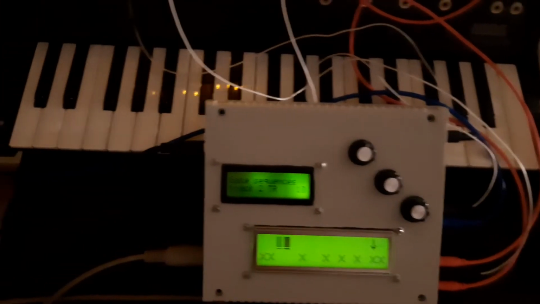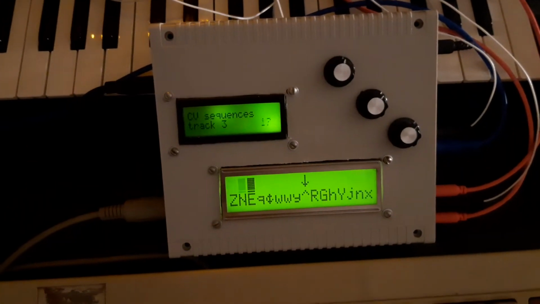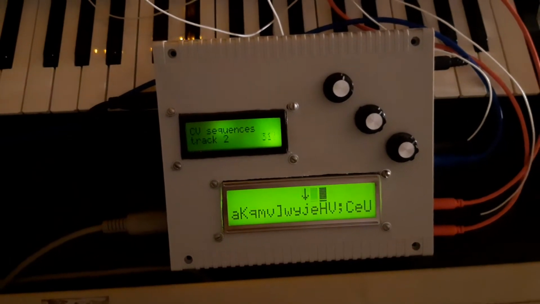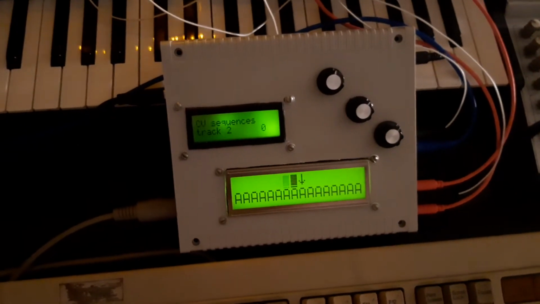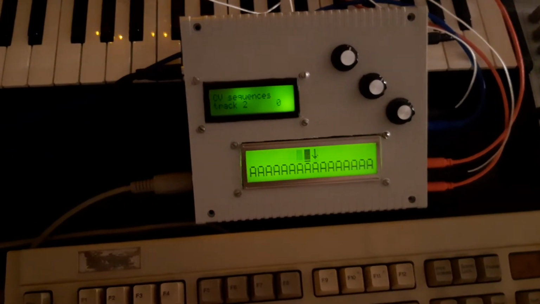What's cool about it also is that it has another CV track which goes to the envelope length, and we can go and edit that track at CV sequencers. It's track 2, so we can clean it, and now we can introduce some action.